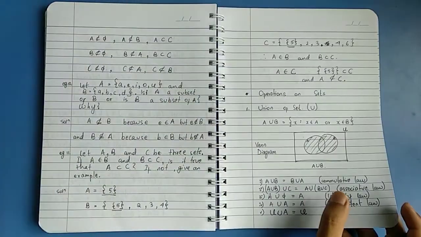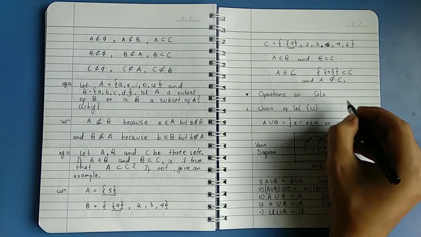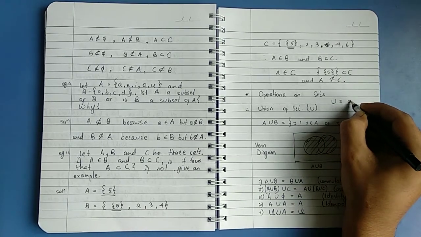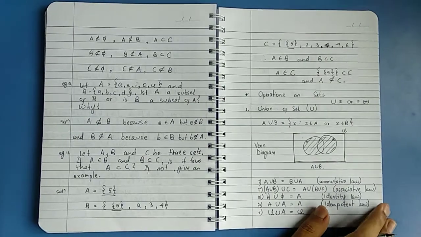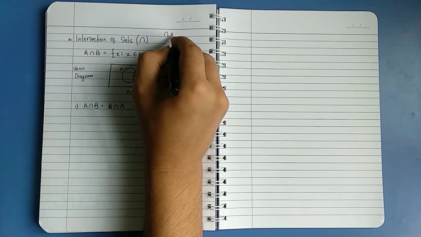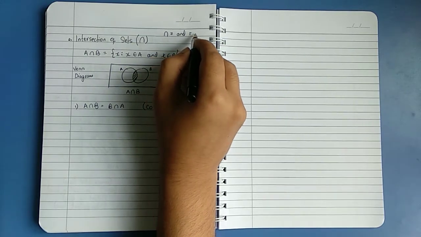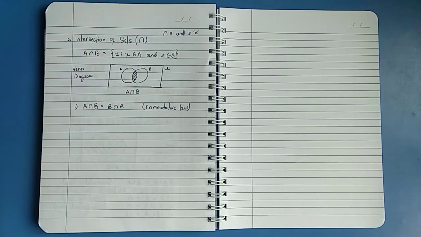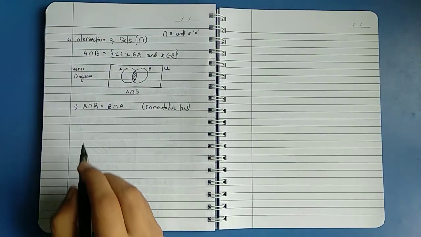Try and remember union as addition, or you can say the word 'or'. Union corresponds with 'or' and also corresponds with addition. Intersection corresponds with 'and' and also corresponds with multiplication. The properties that we'll be seeing will be quite similar to multiplication for intersection and addition for union.